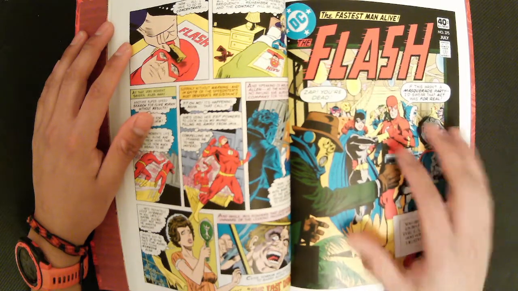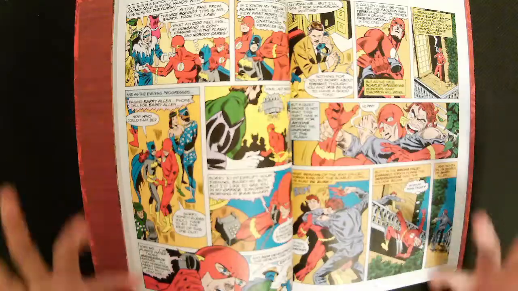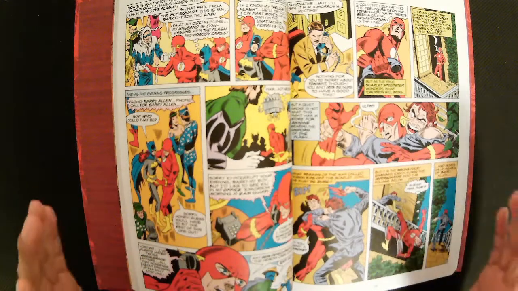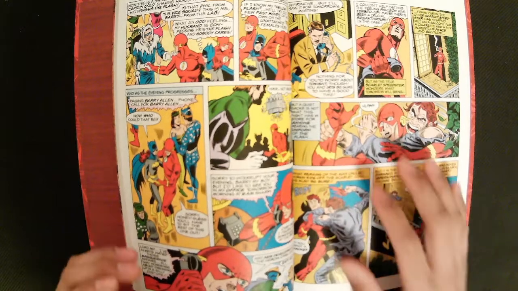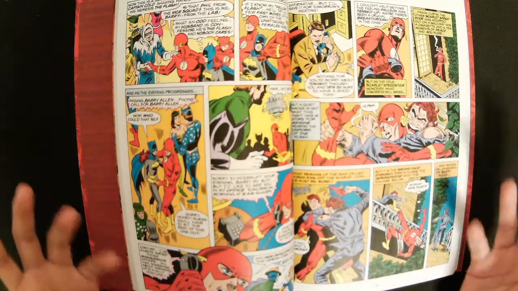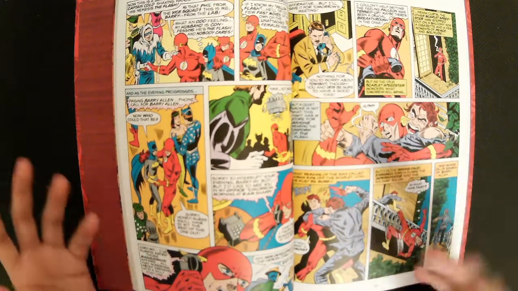In this issue, we witness the death of Iris West. Before we see this happen, Barry and Iris are enjoying themselves at the party, and at this time, unbeknownst to the guests at the party, Clive Yorkin shows up trying to take out Barry since he knows Barry's secret, and earlier Clive Yorkin had a run-in with the Flash.